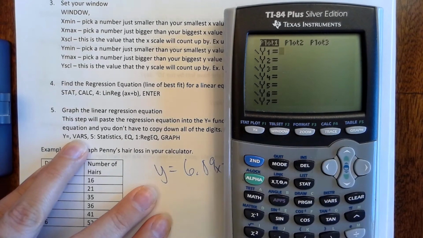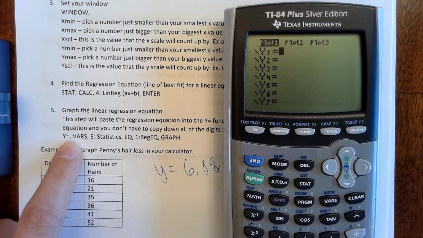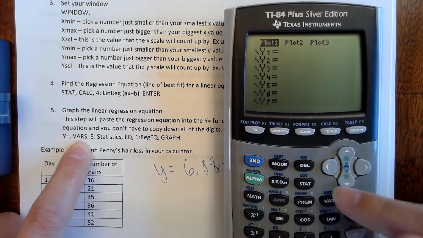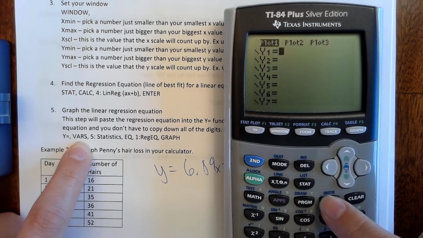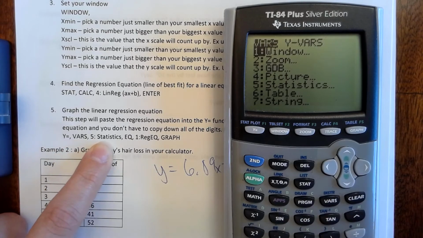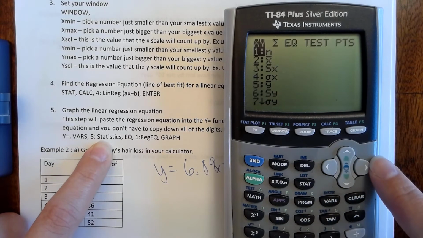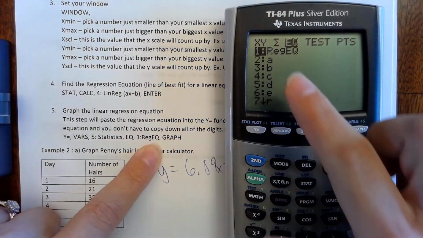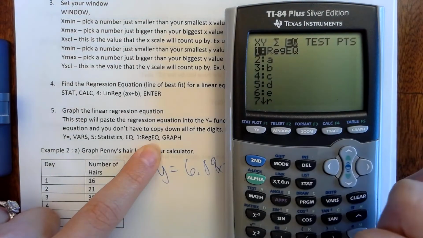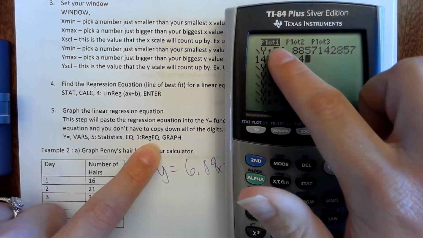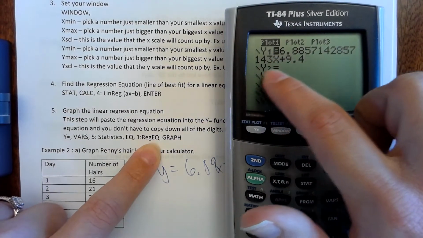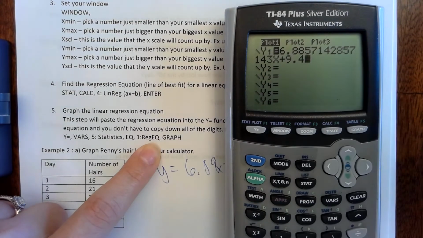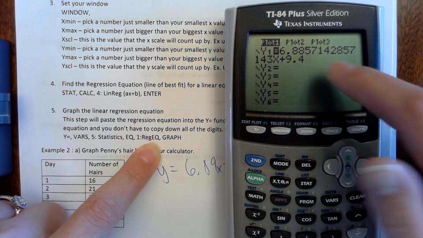Okay, so this is the place that we're going to enter equations, and I want to copy and paste this equation from down here. So how we copy and paste is we're going to find vars, right here. Say 5 for statistics. Then we want EQ, so I have to go over to EQ. 1 for regression equation. 1, I almost hit 7. Okay, and you'll notice it pops in there with all the decimal places and the x in there, and we're good to go. I'd like to see this now, so let's hit graph.